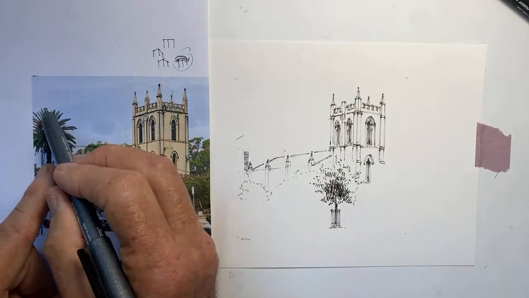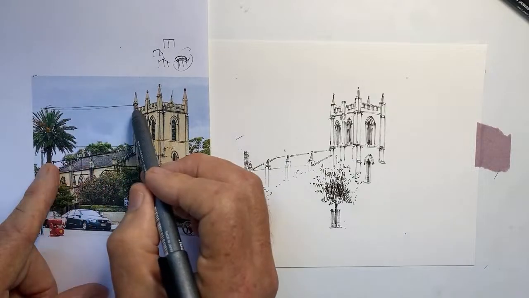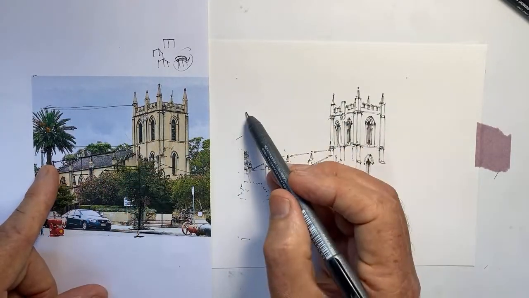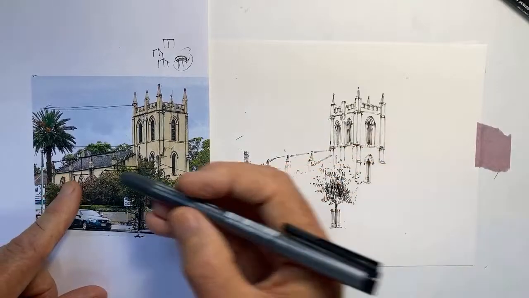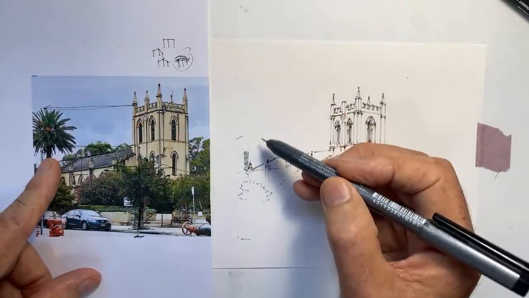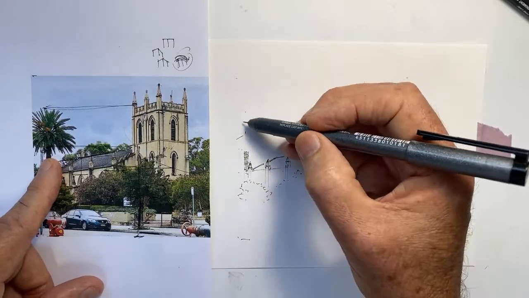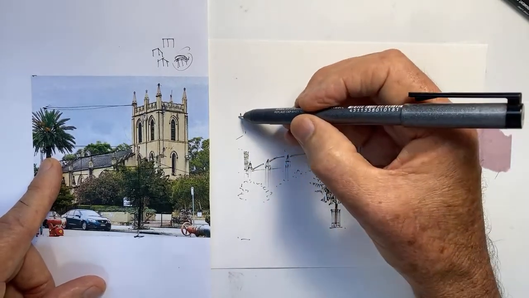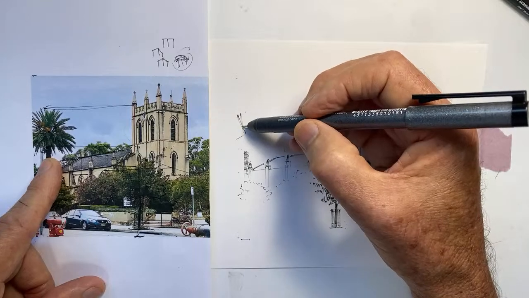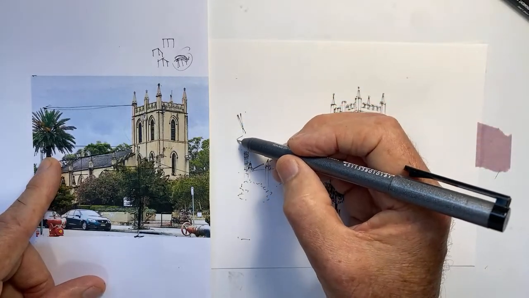And again, work out what the top aligns with. And where's the center of this ball going to be? If it's from there to there, it's going to be about there. And this all just helps me to get the scale correct.